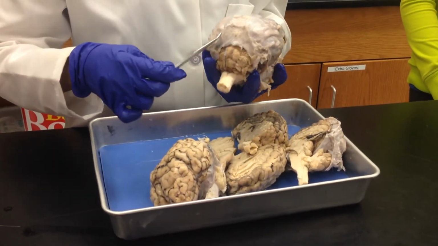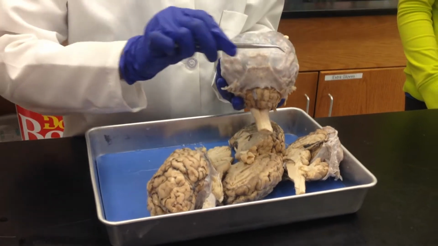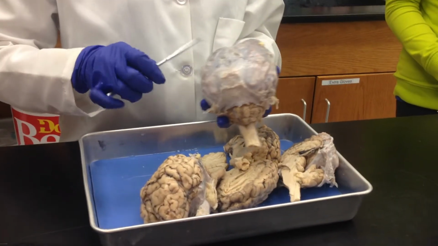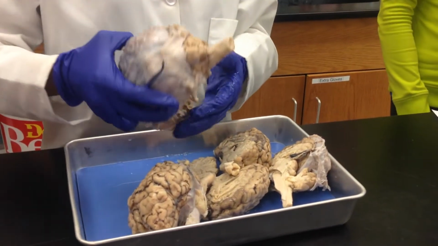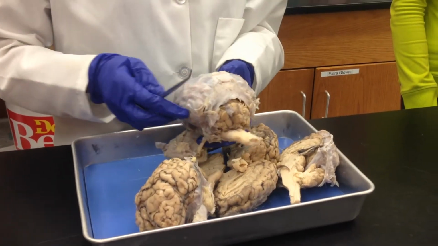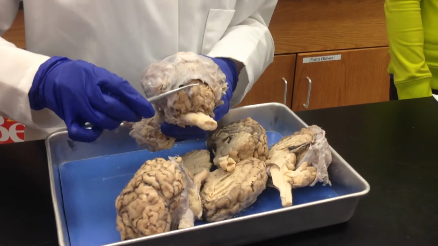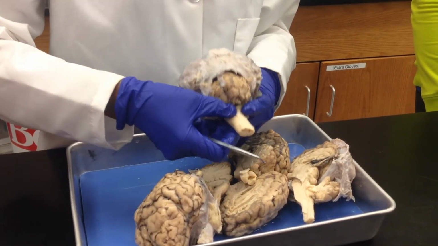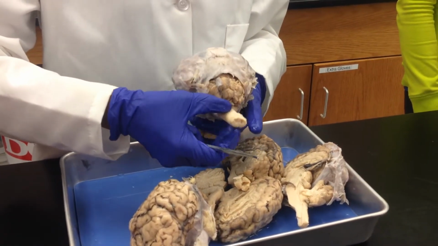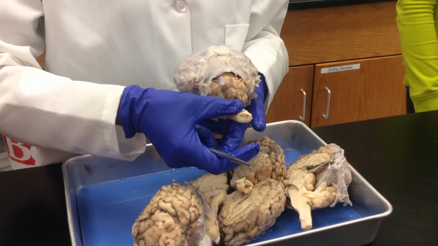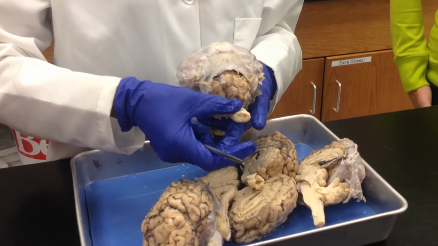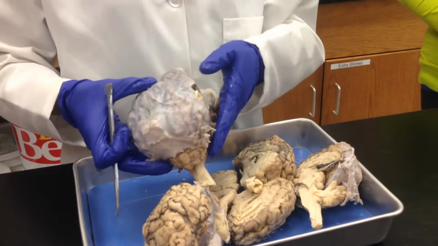So this tough layer that you see is your dura mater. Okay? And a couple of parts that you can see right away. There's your cerebellum. Then underneath the cerebellum is your pons, and then that is your medulla oblongata.